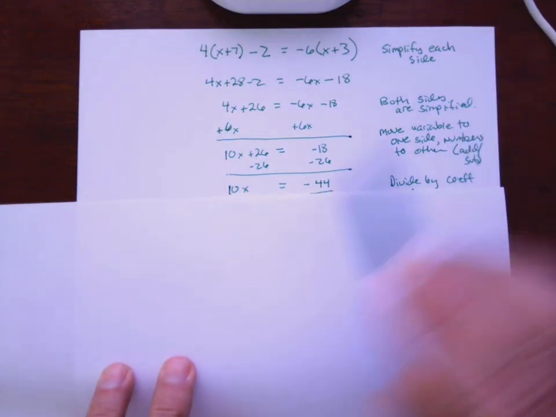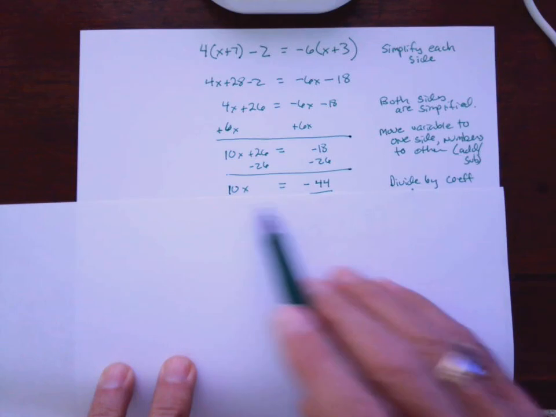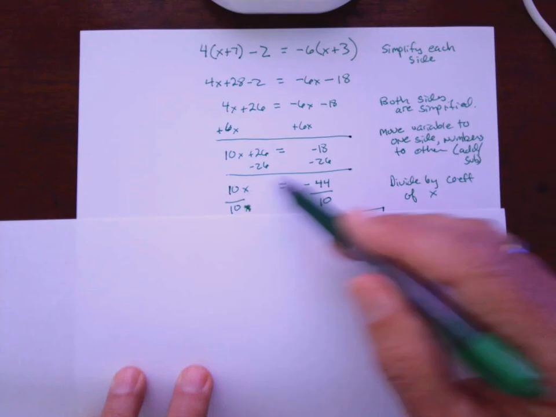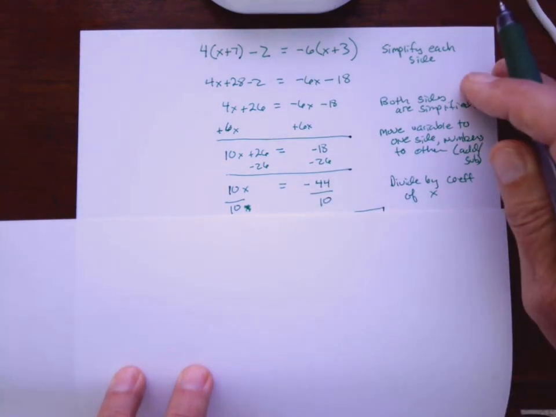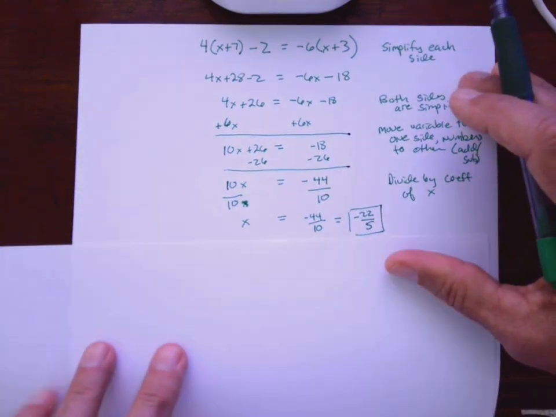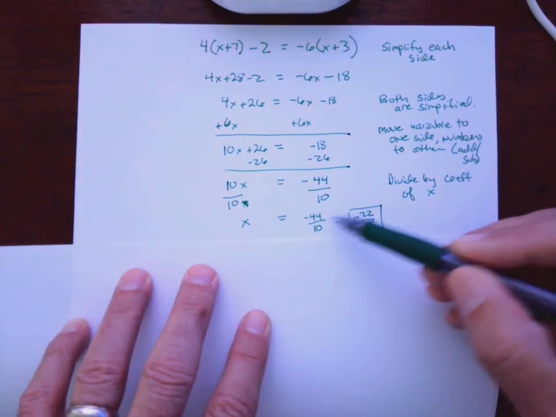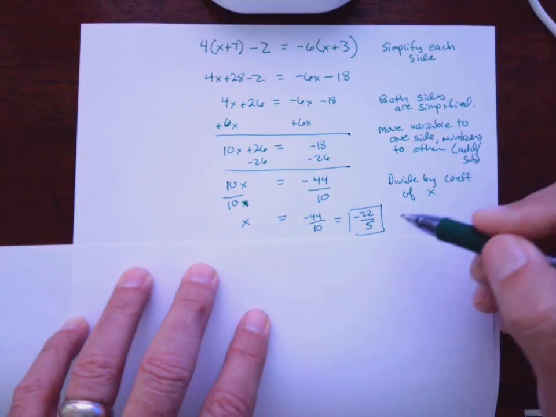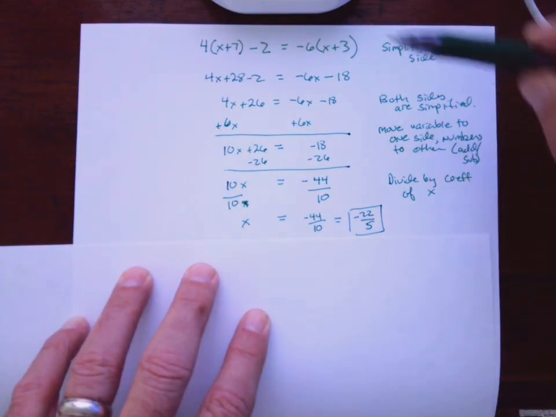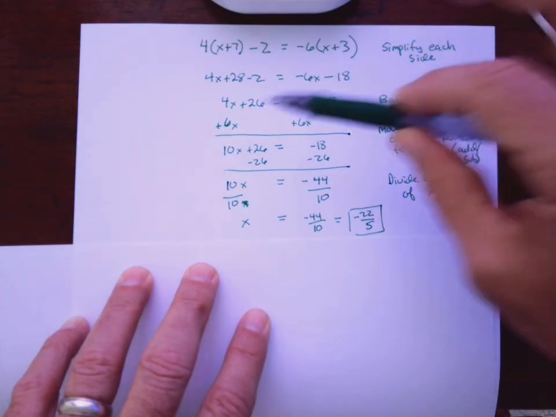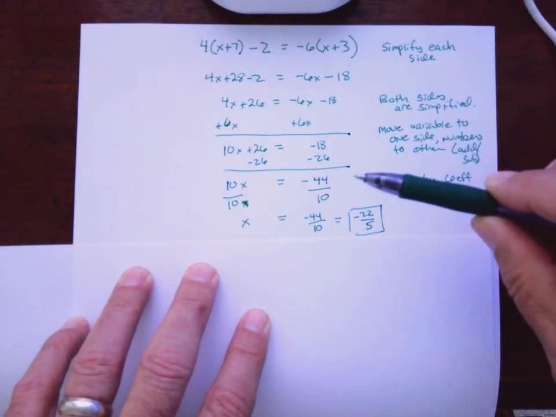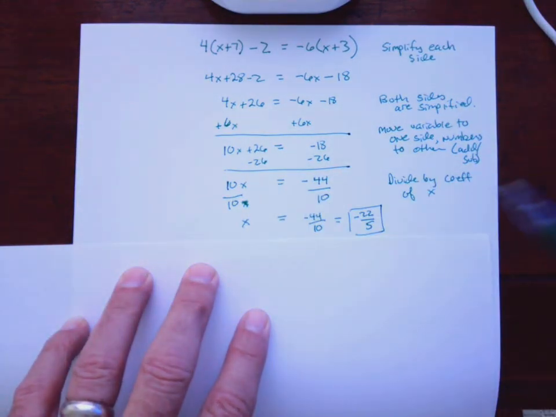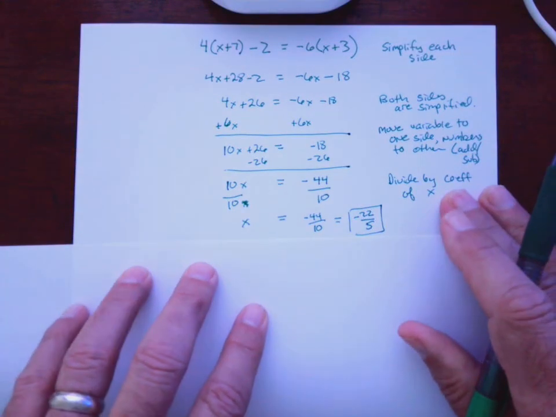The last step, if you have a number with your coefficient, you go ahead and divide both sides by that number. So 10 divided by 10 is a 1. 1 times x is x. And then I have negative 44 over 10. So my answer is negative 44 over 10, which you can reduce by dividing by 2 to negative 22 over 5. Okay, so those are the steps. Simplify, move variables one side, numbers to other, and then divide out your coefficient. You can check your answer by plugging it back in, but that'd be a little bit of work. It's probably easier in this case just to check that you did it correctly.